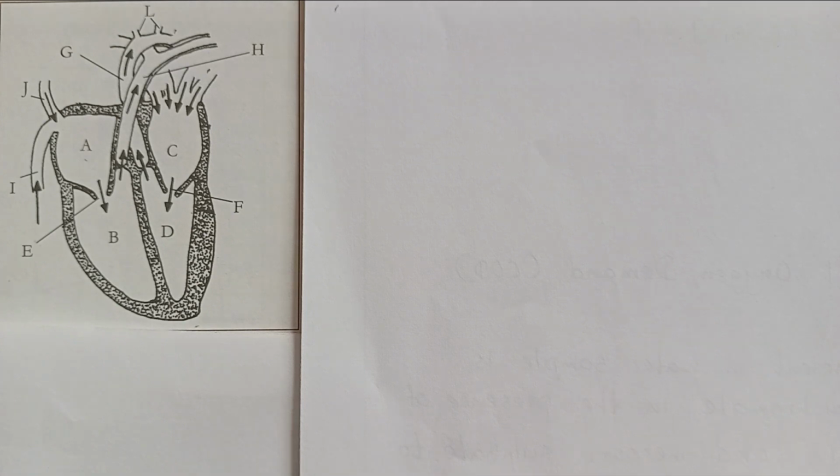And it distributes oxygenated blood in our body.